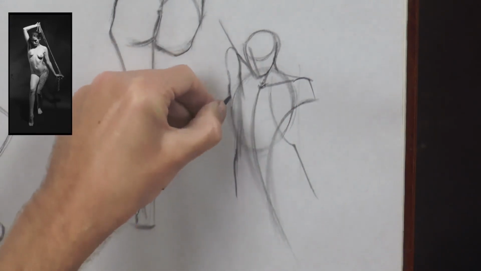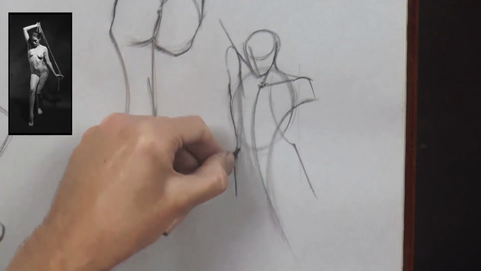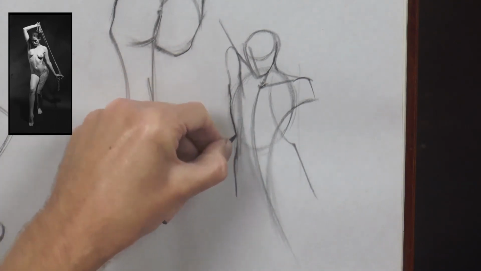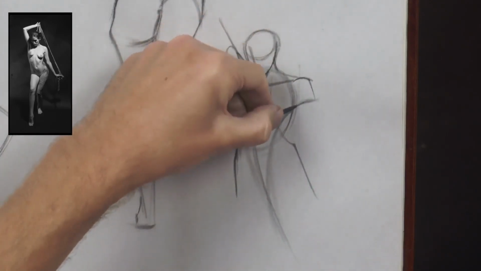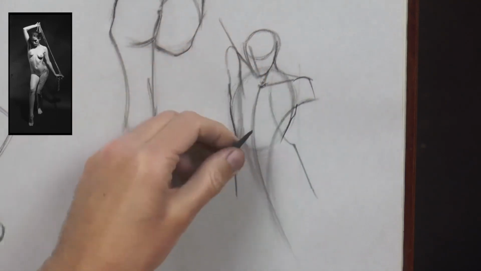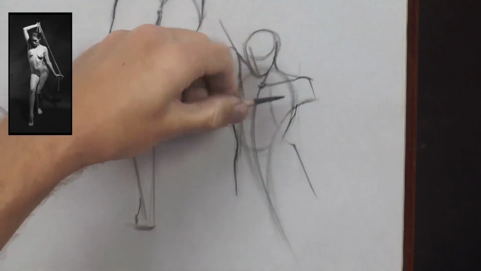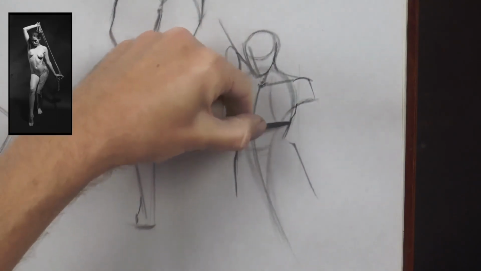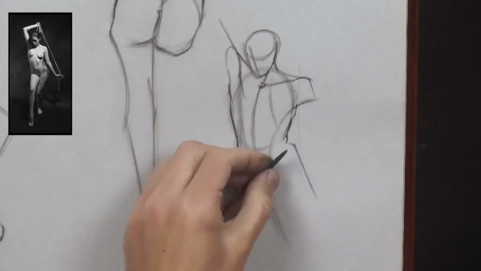So we'll have that lat coming down and connecting to rib cage here. And a little bit of lat connecting to rib cage here. That needs to be a little bit wider, and then we're getting a little bit of pinching on this side.